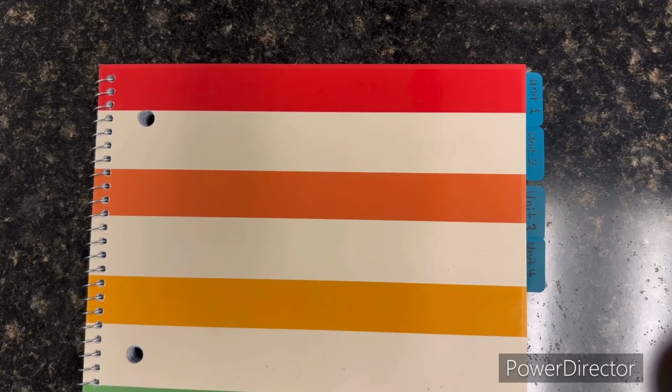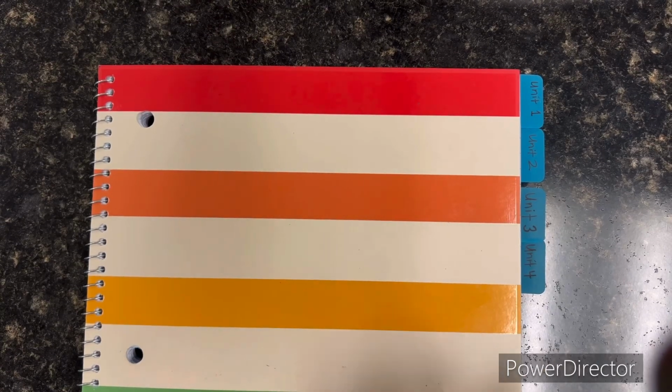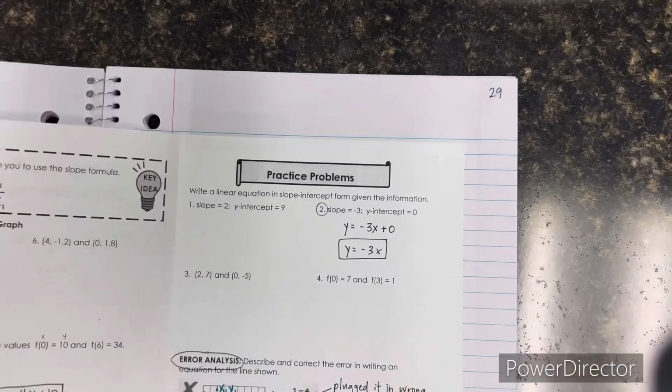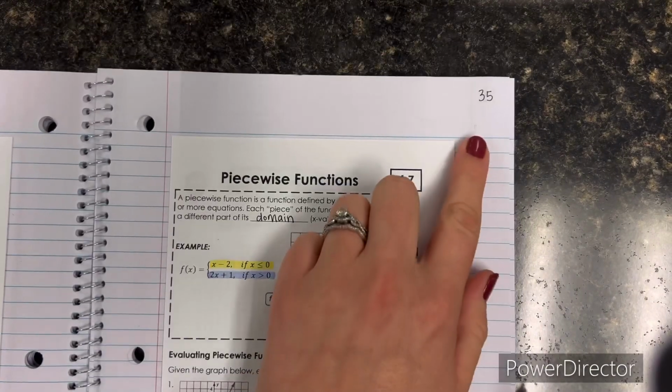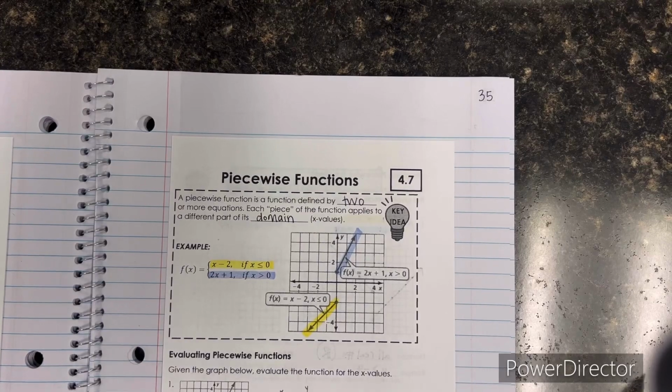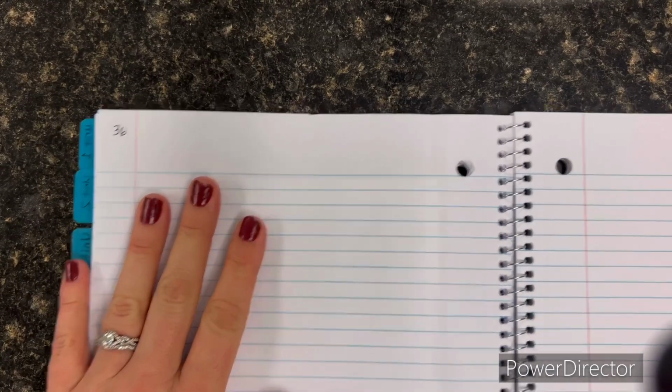If you have not already done so, I need you to get out your spiral notebook and flip to the end of Unit 4. Unit 4 for me looks like it ended on page number 35. So Unit 5 is going to start right after that. I'm just going to flip the page. 36 is going to stay blank. So here's a doodle page for you.